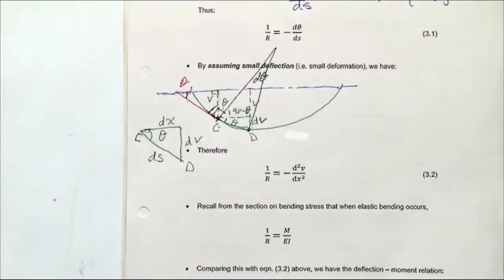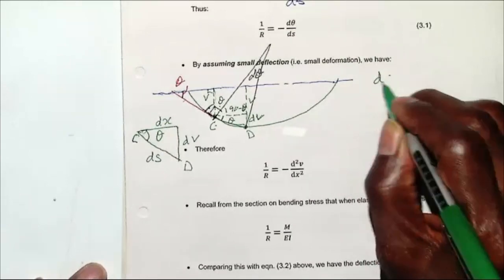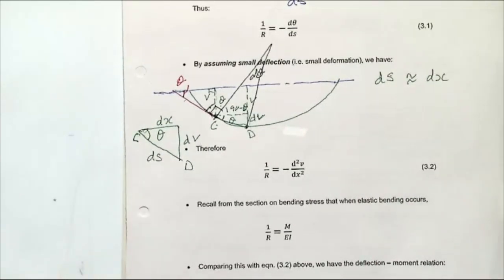Okay, so let's work with that. That is the only thing that we have to do, so the rest should be straightforward. So we have ds there. Remember now, if we assume that our point D is only a very small distance from point C, that is, it is not too far away from point C, then we can say that ds is not too different from dx. dx is the horizontal distance from C to D.